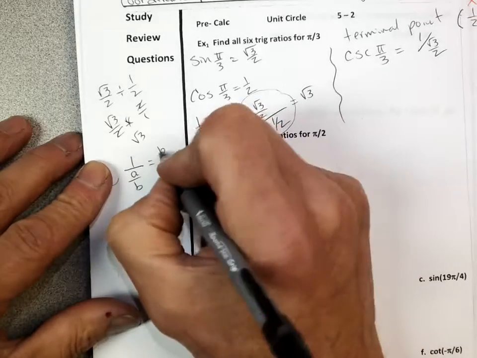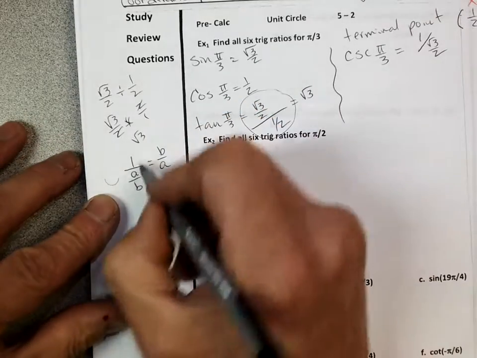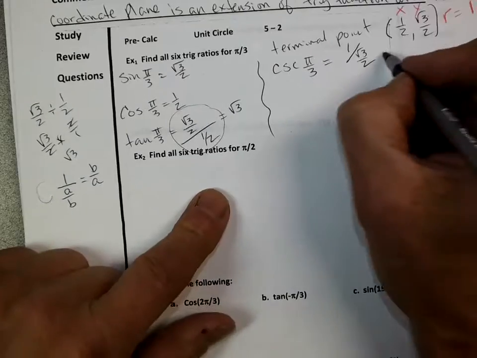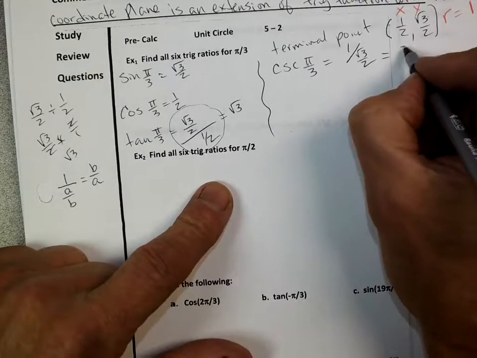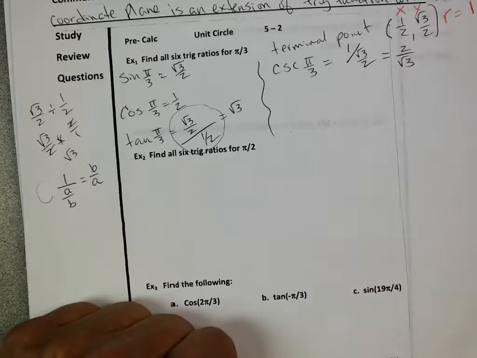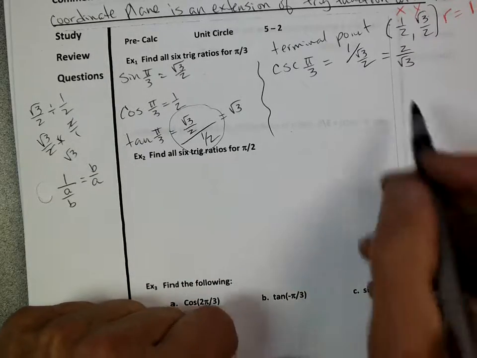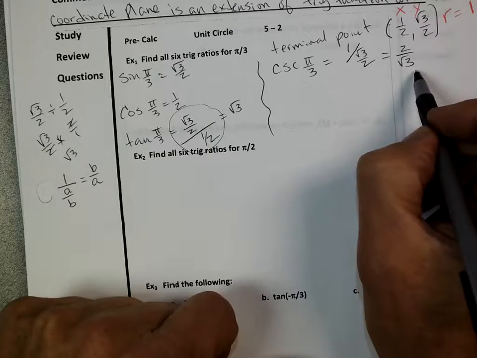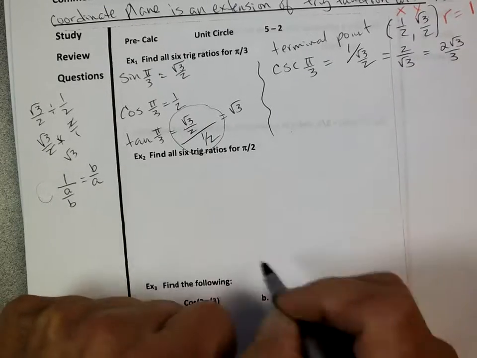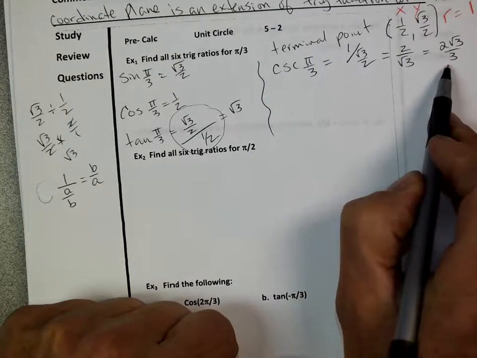Just makes it b over a. Remember that little trick? 1 over any fraction just inverts, flips the fraction. So this answer is going to be 2 over the square root of 3. And if we rationalize this answer, can't have a square root in the denominator. If we rationalize, we get 2 square root of 3 over 3. That's the cosecant value of pi thirds.